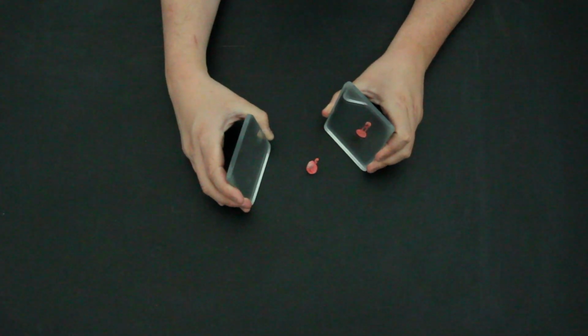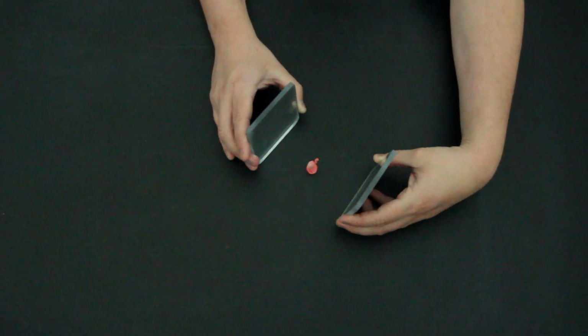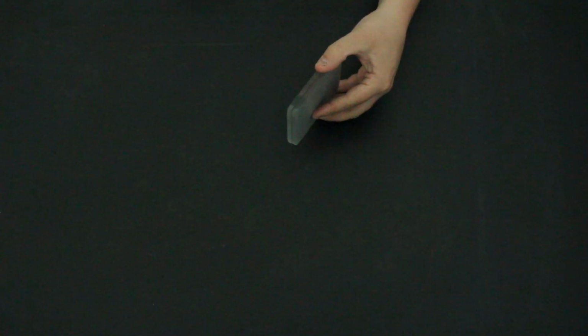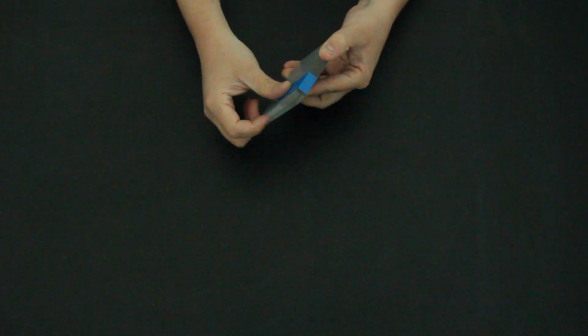Let your students spend some time exploring by adjusting the distance between the mirrors and changing other variables, such as the angle of the mirrors. Next, we're going to link two mirrors together by creating a hinge. Tape two mirrors together like this. The tape will form a hinge.